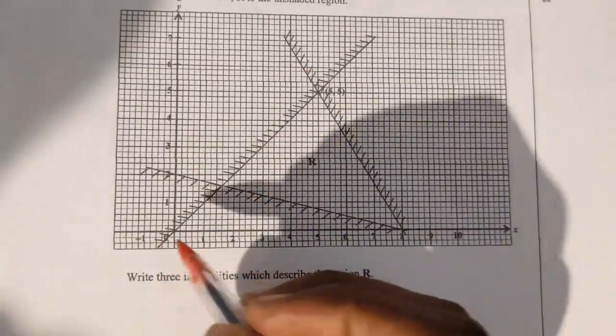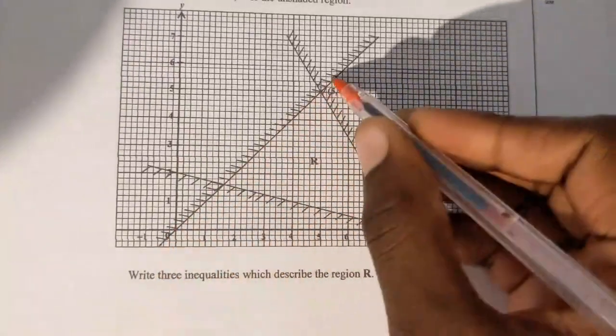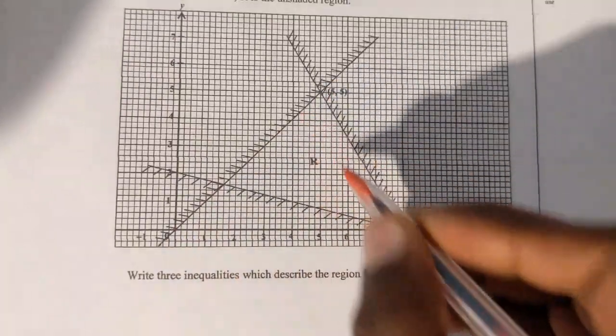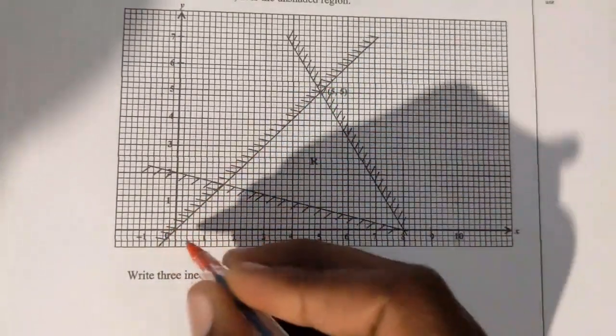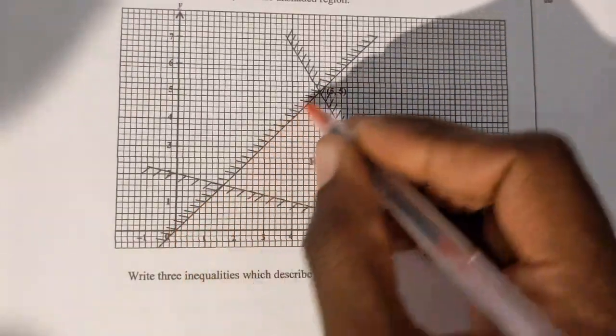From here you can get any coordinates. You can start with this line, or that, or that. So let's start with this one. You need to get the coordinates of points on this line.